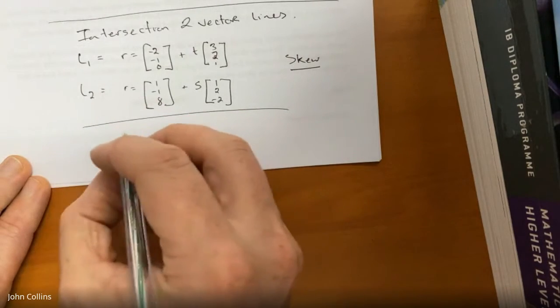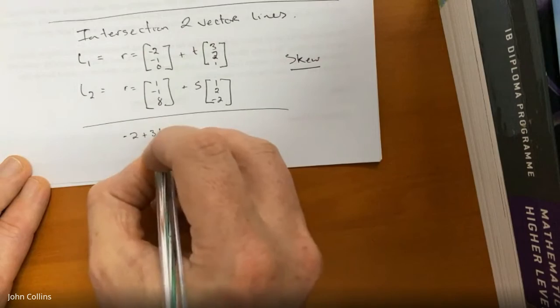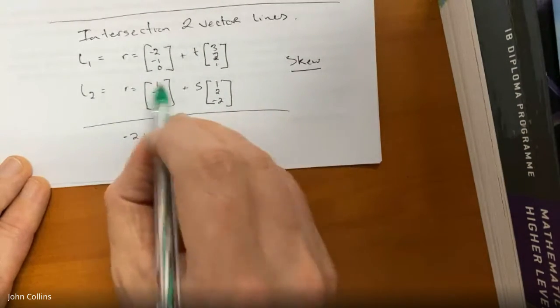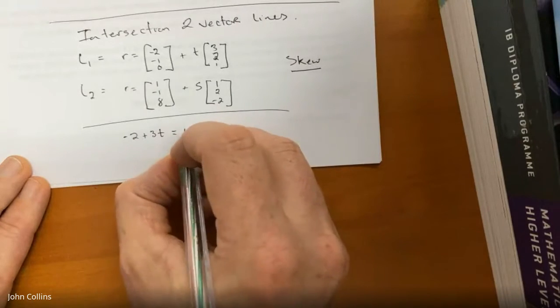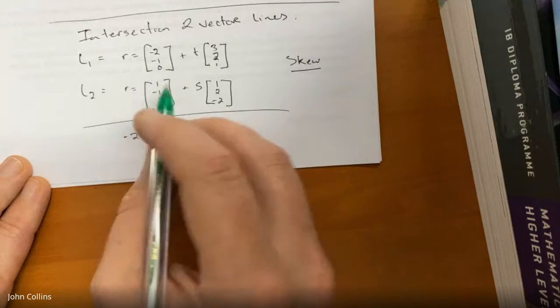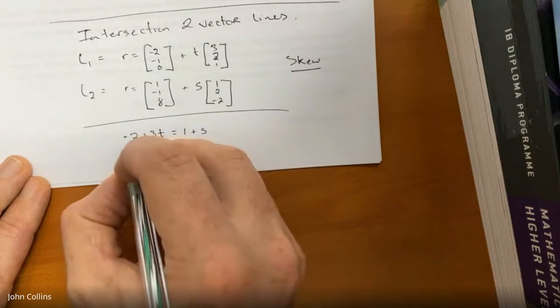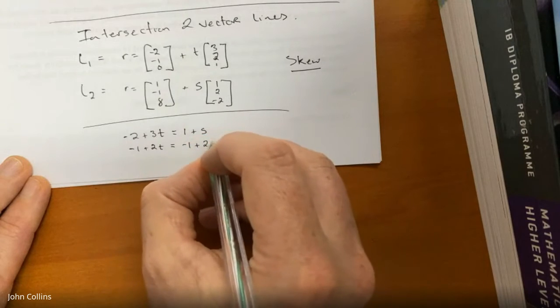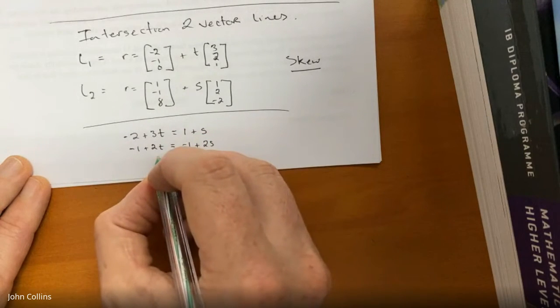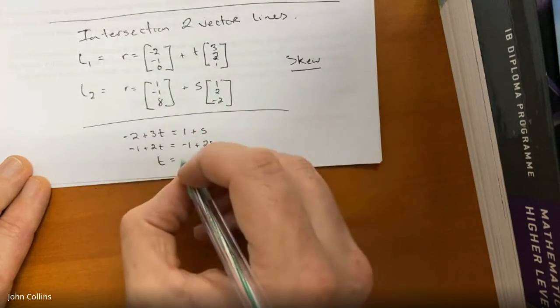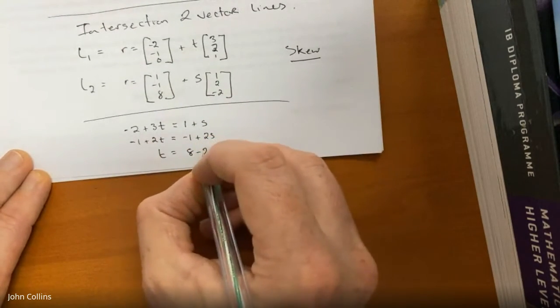For the x parametric, minus 2 plus 3t from the first line should at some stage be equal to 1 plus s. I'll do the second one as well: minus 1 plus 2t is equal to minus 1 plus 2s. And the last one is 0 plus 1t is equal to 8 minus 2s.